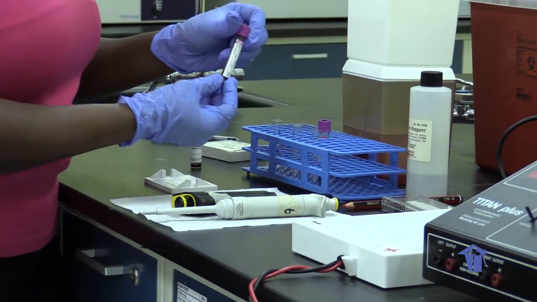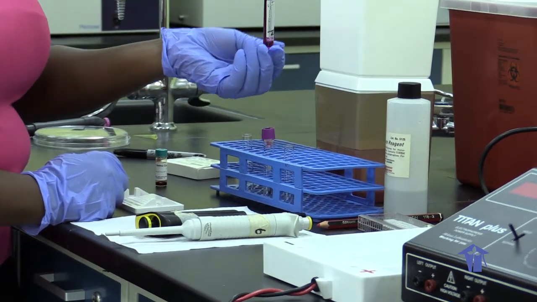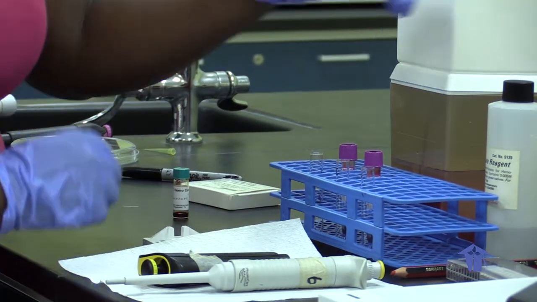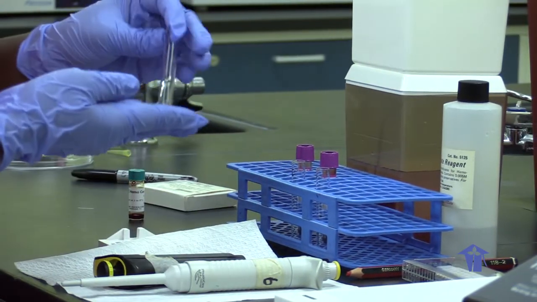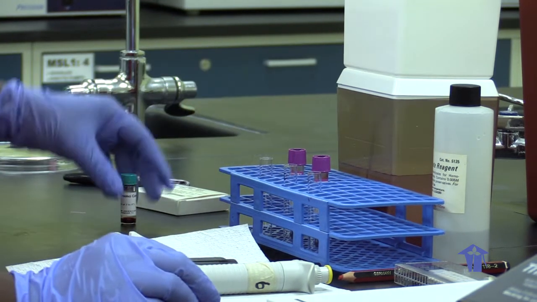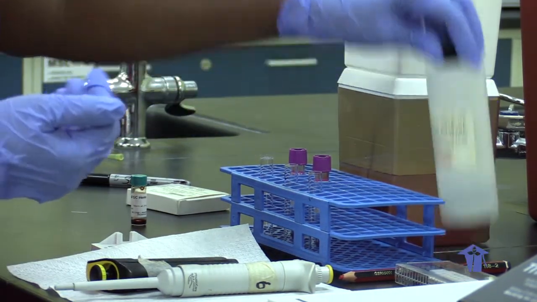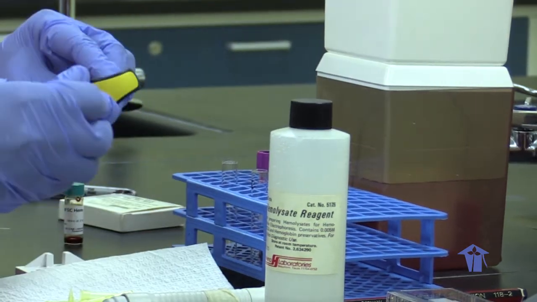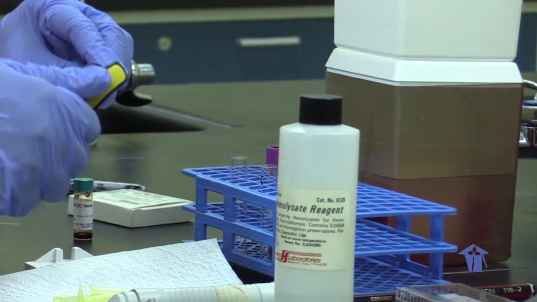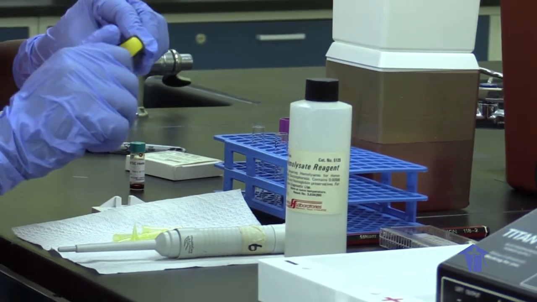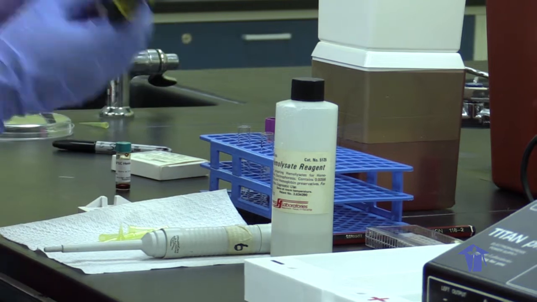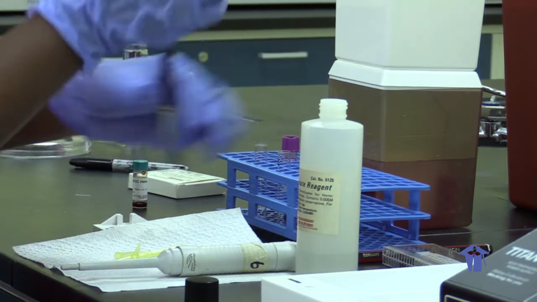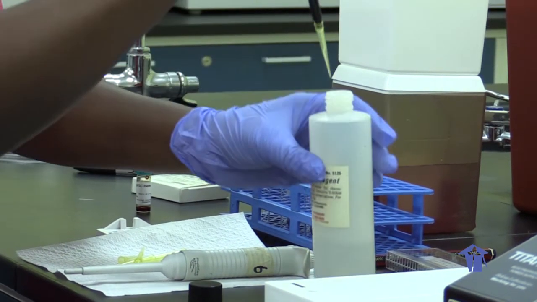So now we have our whole blood samples. Again, we're using whole blood. Then we have our tubes. So these tubes are basically to do the lysing, as I spoke about before, to release the hemoglobin from the red blood cells using our hemolysate reagent. The dilution is basically 1 part whole blood to 3 parts hemolysate. So we're going to use 75 microliters of the hemolysate reagent to 25 microliters of the blood sample.